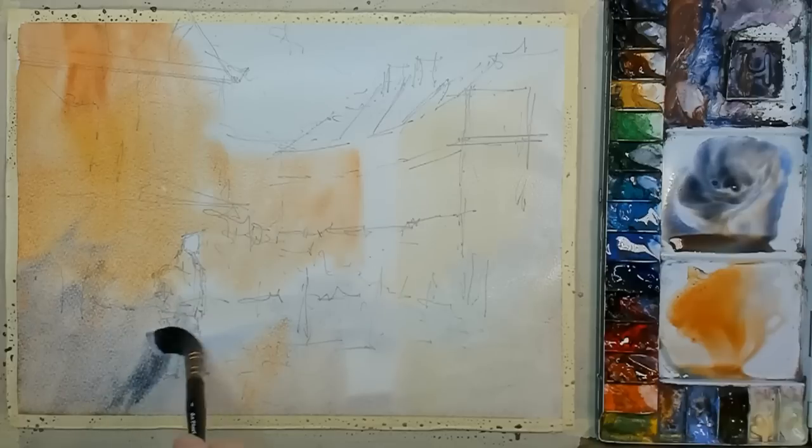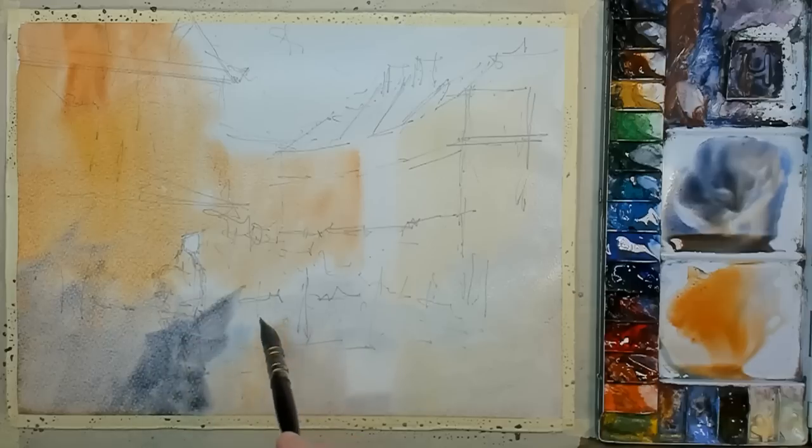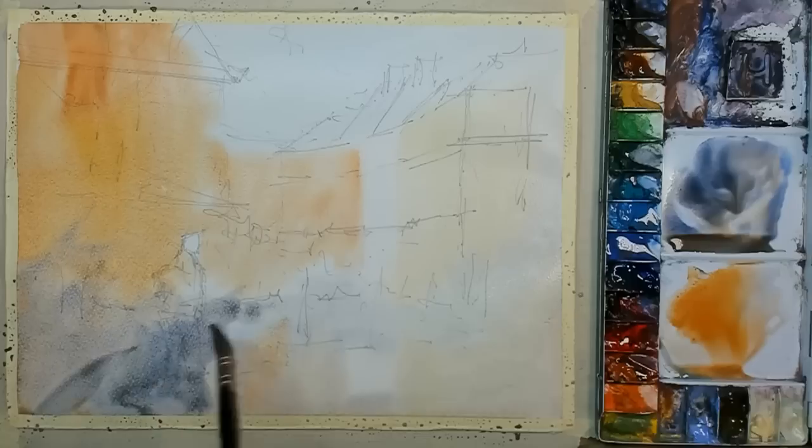Now, with this wet in wet technique, I can just keep applying more paint. And this is where it's good to have good quality paper. I'm using the Saunders Waterford paper. 100% cotton paper is ideal for this.